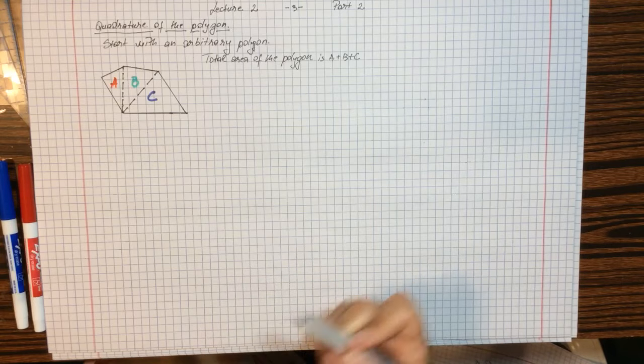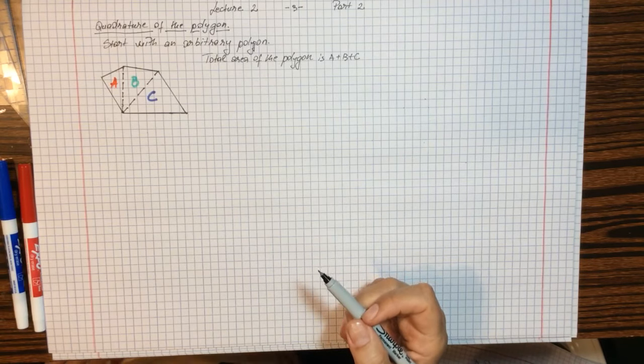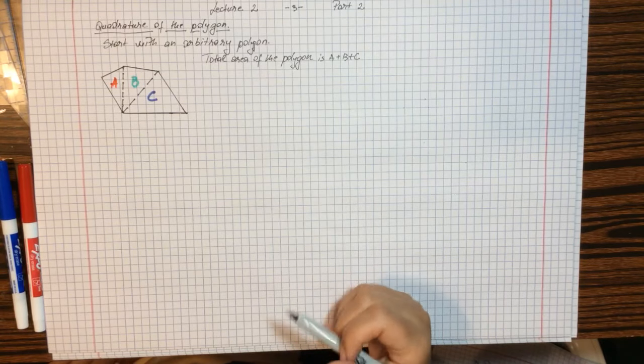So by the previous step, we know that triangles are quadrable.